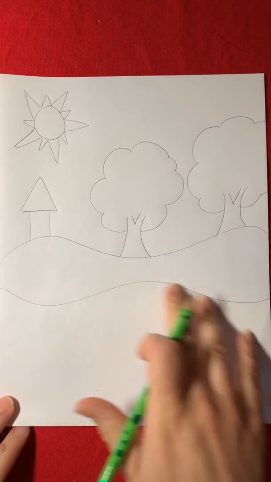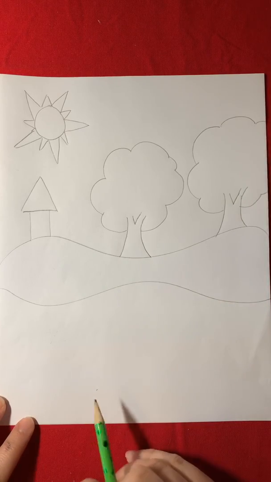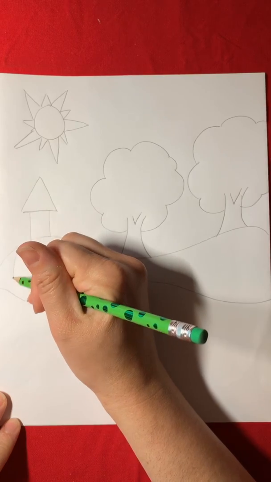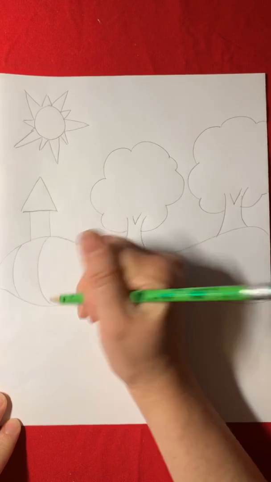Then we're gonna move down to the bottom. So down here, the first thing I wanna do is I want to add my curved lines on this hill. So it's gonna be a curved line like this.